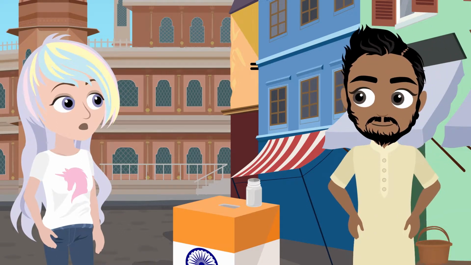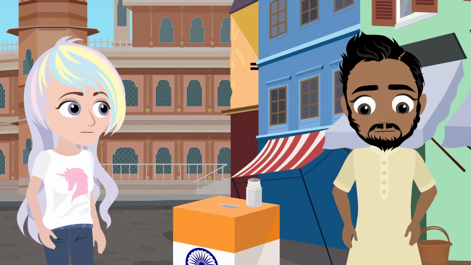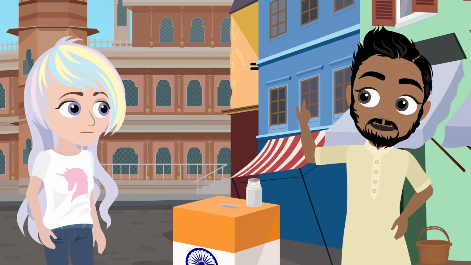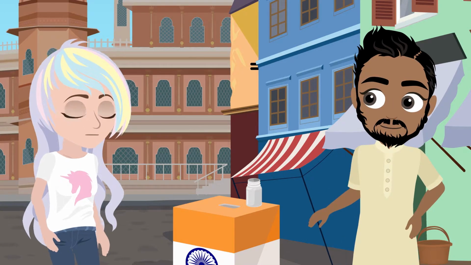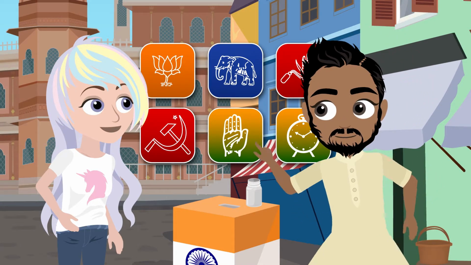This is Vivek. Vivek is one of the many people in India who can neither read nor write. He is illiterate, but he can still vote. Here, every party has a picture, a symbol that people recognize.